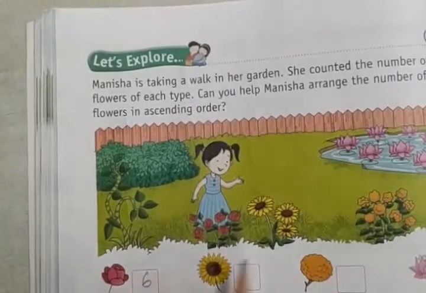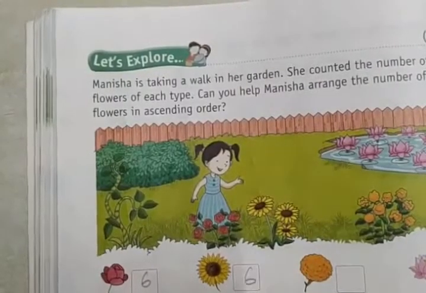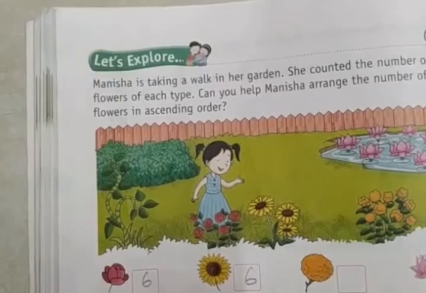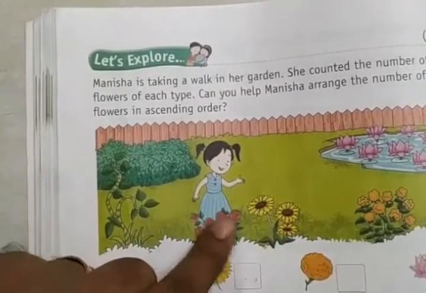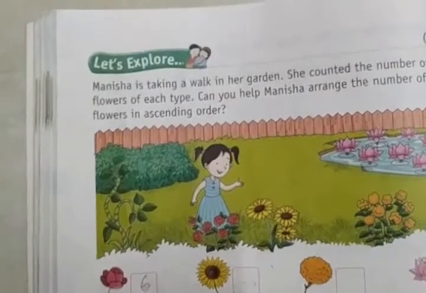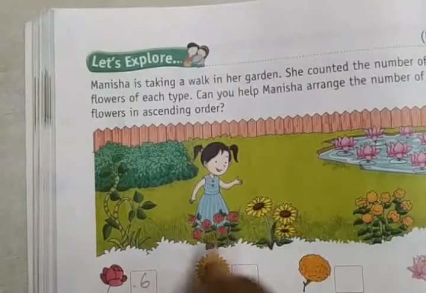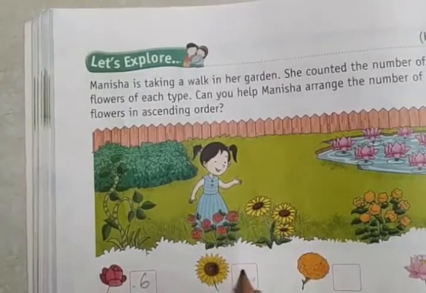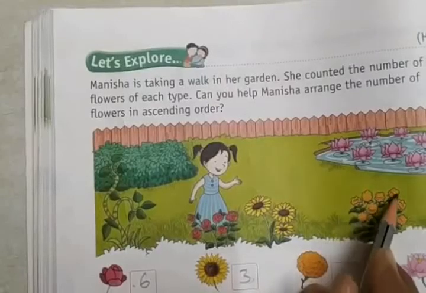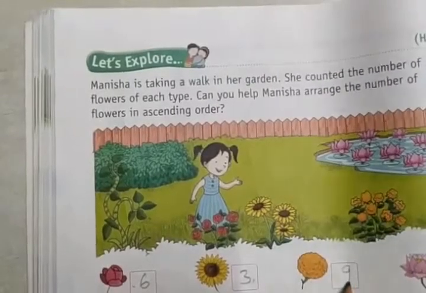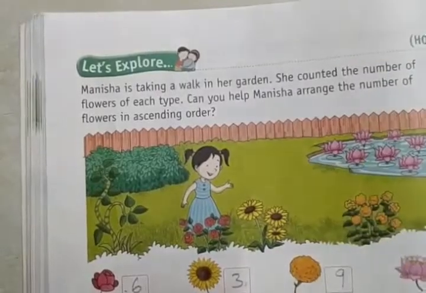There are 6. Here 1, 2, 3. This type of flowers are 3. And this type of flower, 1, 2, 3, 4, 5, 6, 7, 8, 9. And this lotus, 1, 2, 3, 4, 5, 6, 7.